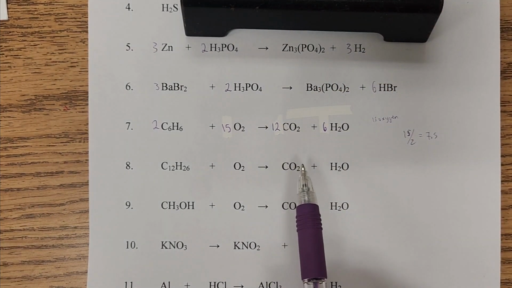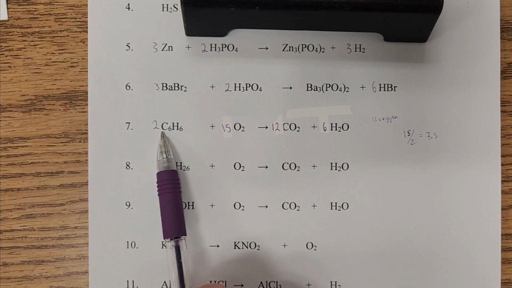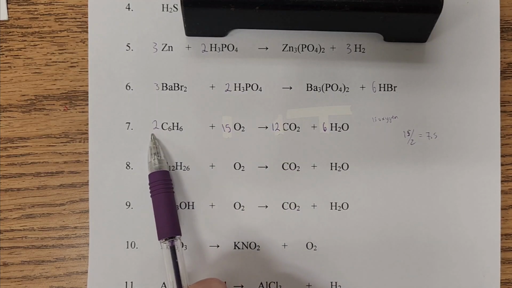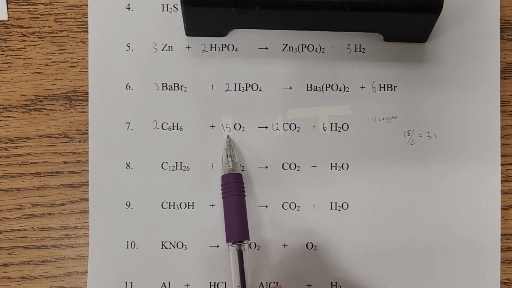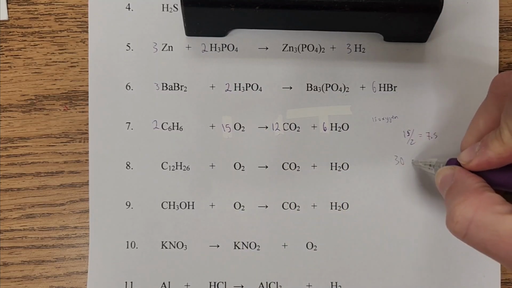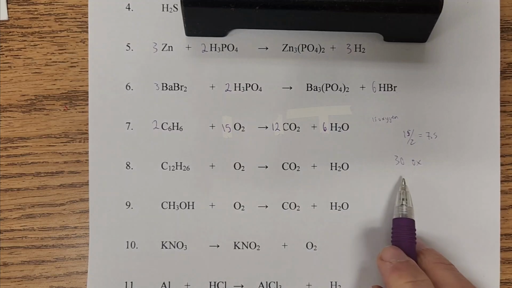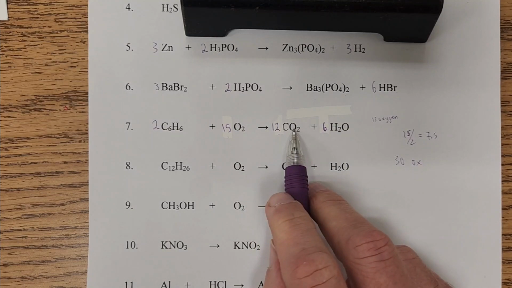Having done that, let's check. Did that work? 2 times 6 is 12 carbon, 12 carbon. 2 times 6 is 12 hydrogen, 12 hydrogen. 15 times 2 is 30 oxygens. Do I have 30 oxygens on both sides? Well, 12 times 2 is 24 oxygen.